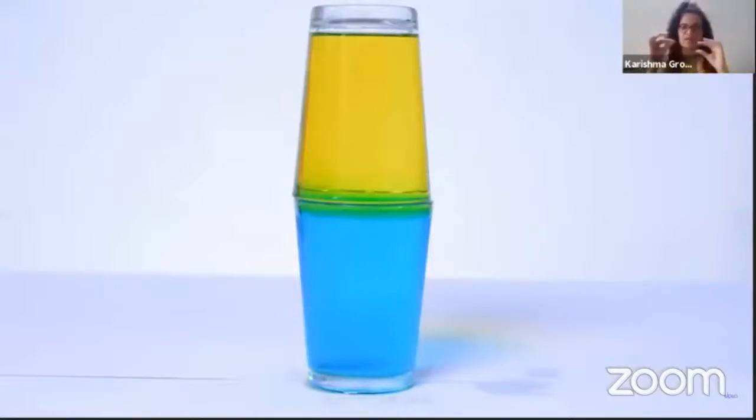Once you keep it on the other glass, very carefully start taking out the centerpiece that you have put. Once you take out the coaster, you'll see that they have started merging, but only at the center. Why? Because cold water is heavier, so it stays down. Warm water is lighter, so it stays up. So they don't mix together. Done, everybody? Shall we go ahead and perform the second part of this?